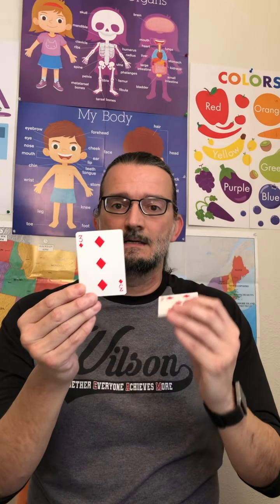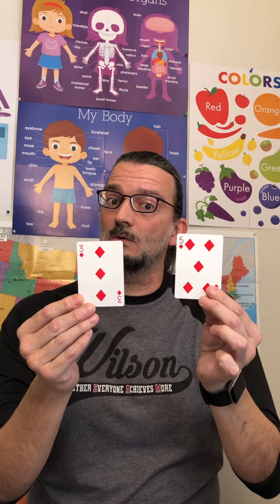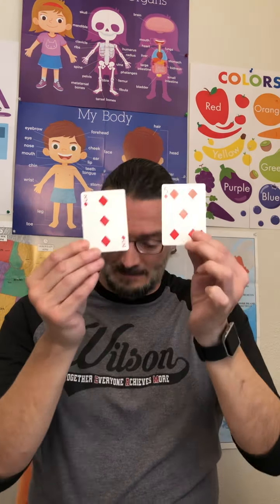Draw 2 cards, 1, 2. And then add these 2 numbers together. Yeah, we have 3 plus 5 equals 8. Practice it that way. 2 different ways you can practice easy, either with the cards or the dice. Okay? And then again, practice writing 0 through 20 again.